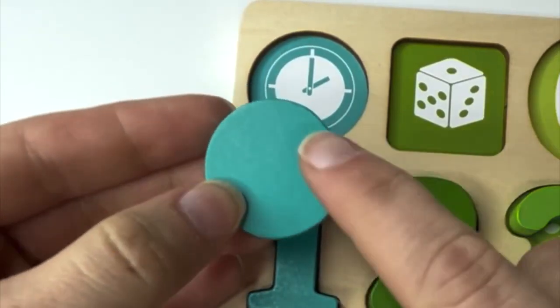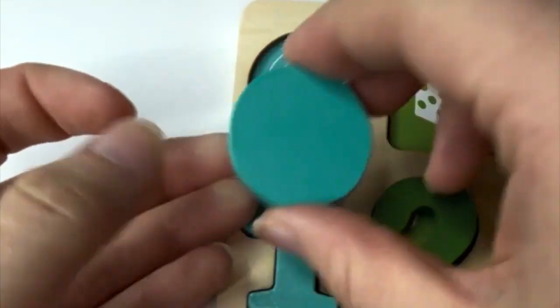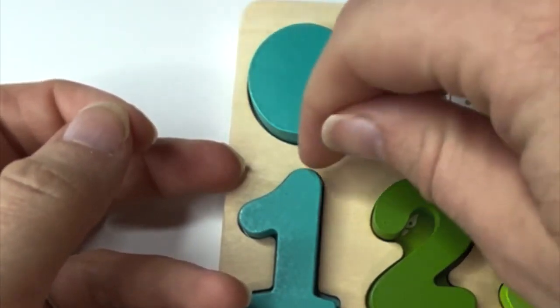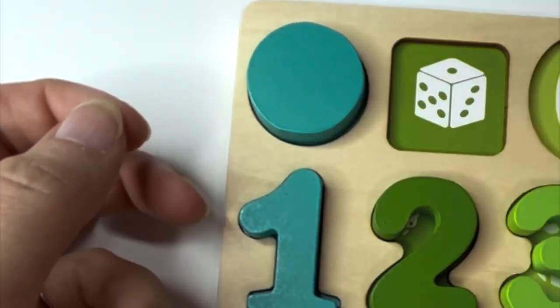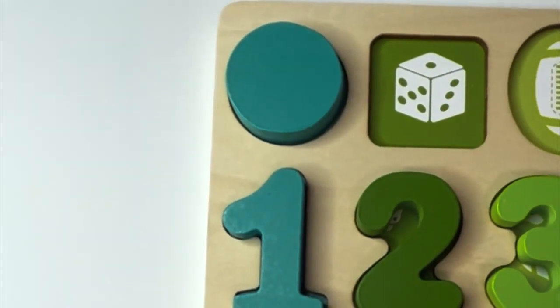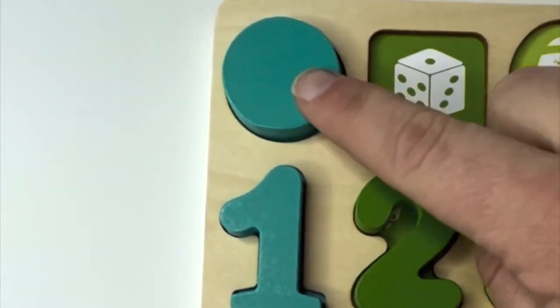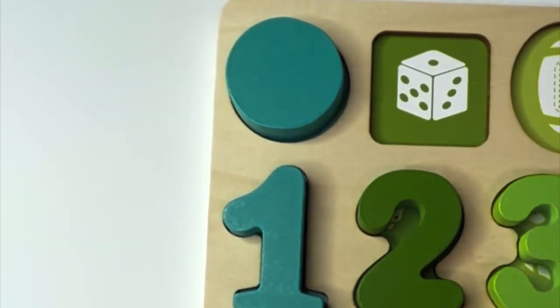Look, we know that it's a circle because it's completely round. Round. And it fits right there. Do you remember what color our circle is? That's right, it's blue. A blue circle.